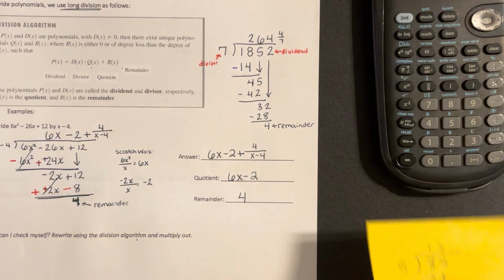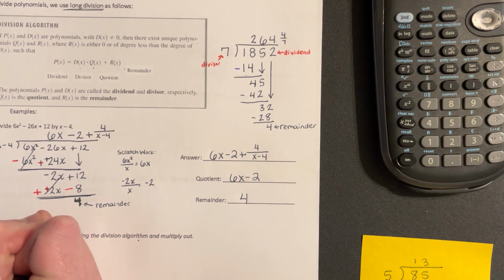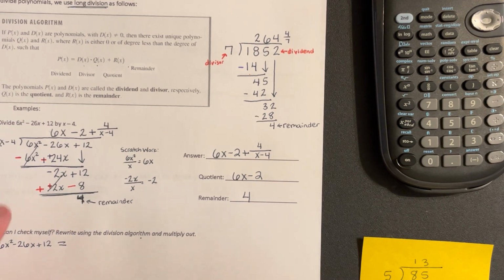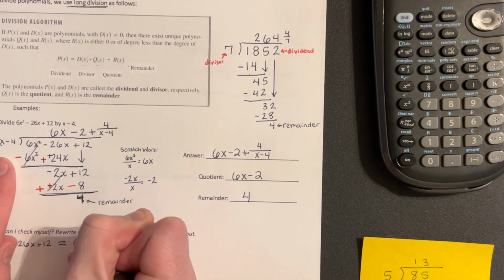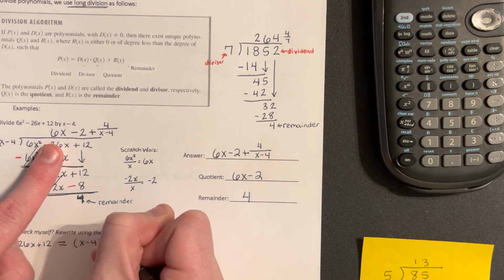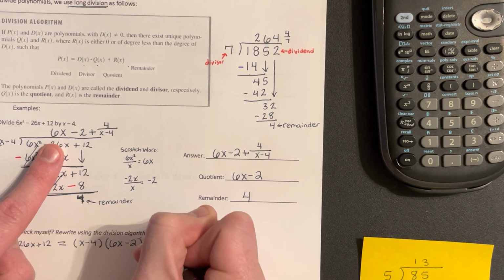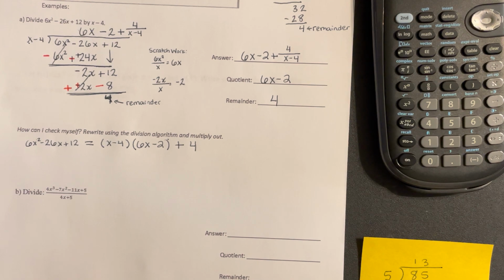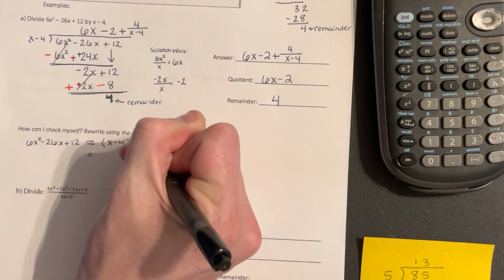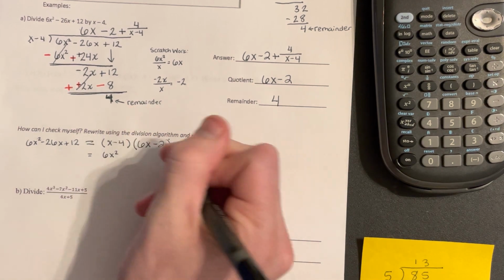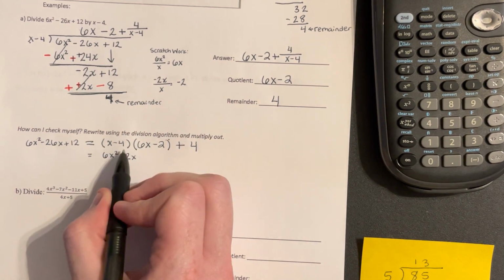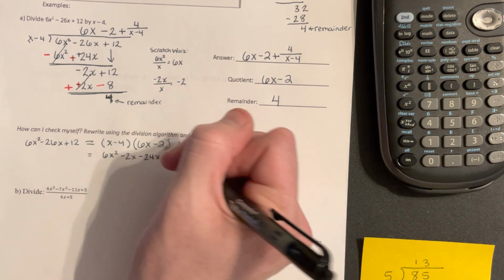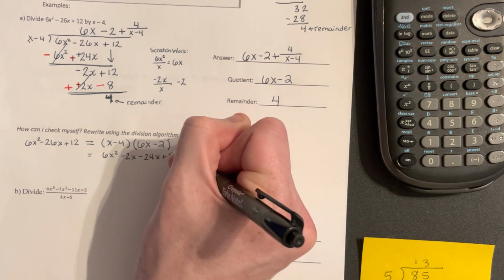So that's what the division algorithm is saying. We would take 6x squared minus 26x plus 12. That should equal our divisor, x minus 4, times the quotient, 6x minus 2, plus our remainder. Our remainder is just 4. And let's multiply that out to check it. X times 6x is 6x squared. X times negative 2 is negative 2x. Negative 4 times 6x is negative 24x. And negative 4 times negative 2 is positive 8, plus a 4.